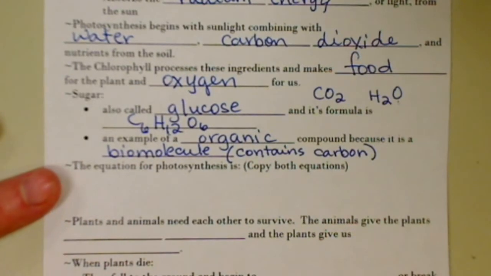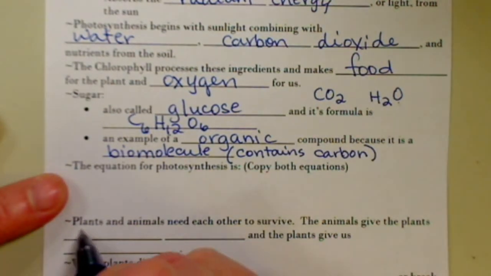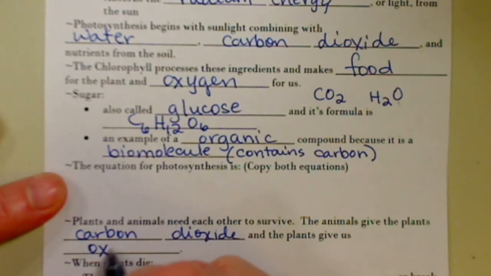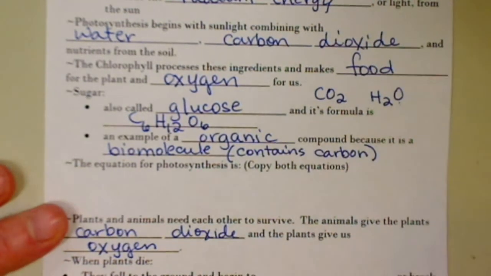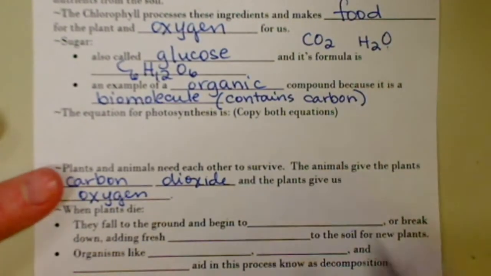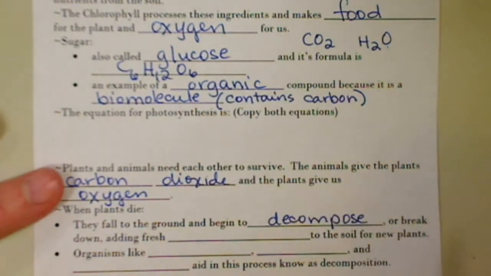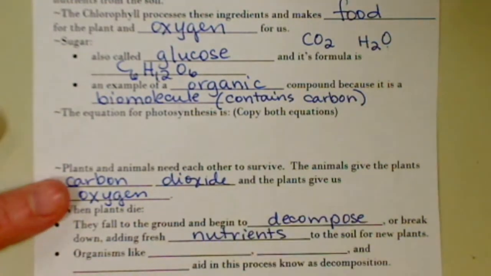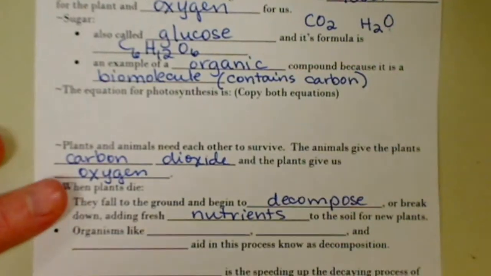Plants and animals need each other to survive. The animals give the plants carbon dioxide, and the plants give us oxygen. When plants die, they fall to the ground and begin to decompose or break down, adding fresh nutrients to the soil that eventually will be brought back into future plants through the roots.